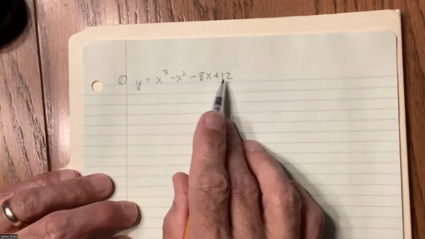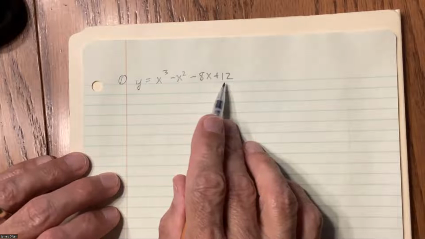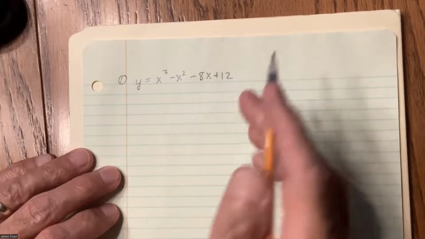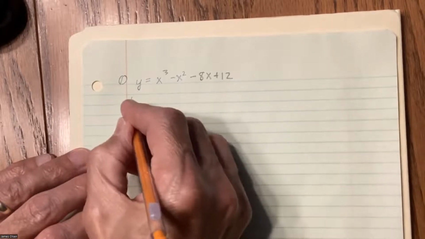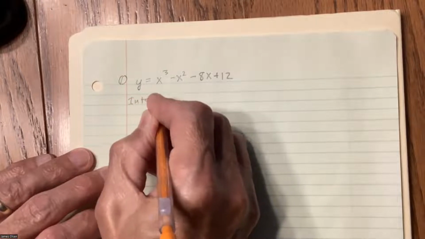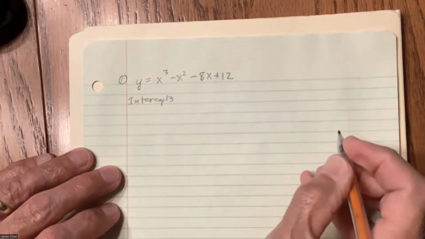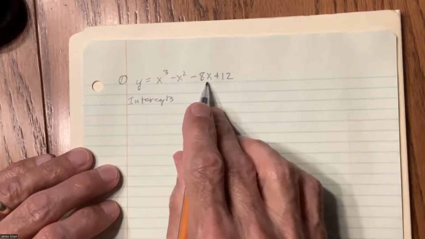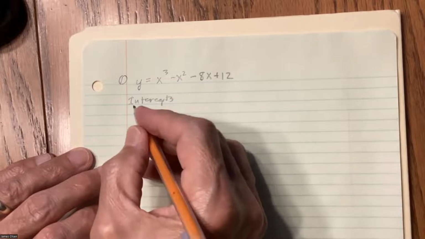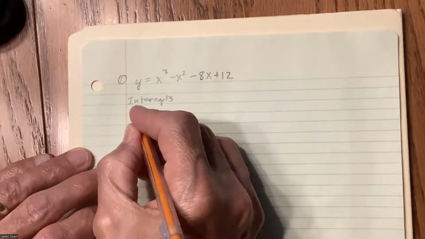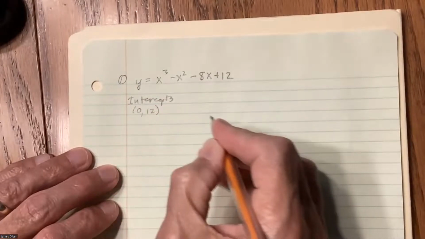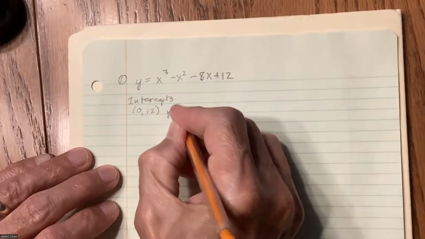So here is our polynomial. Oftentimes I start with symmetry, but I think I'm going to leave symmetry for the end. This one does not have symmetry. So let's talk about intercepts. The easy intercept is going to be when we substitute 0 in for x. And that is going to give us 0 for x and 12 for y. So this is the y-intercept.